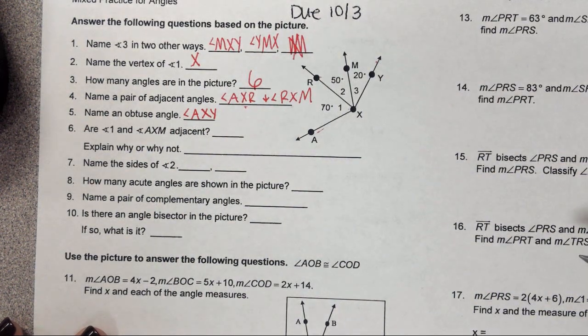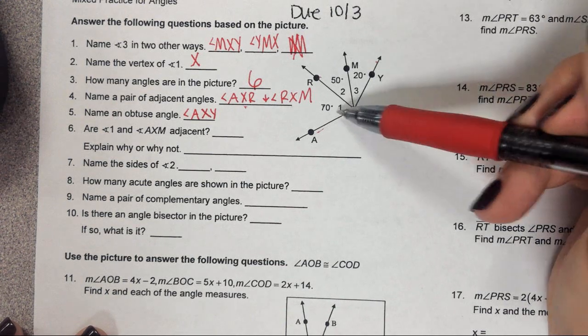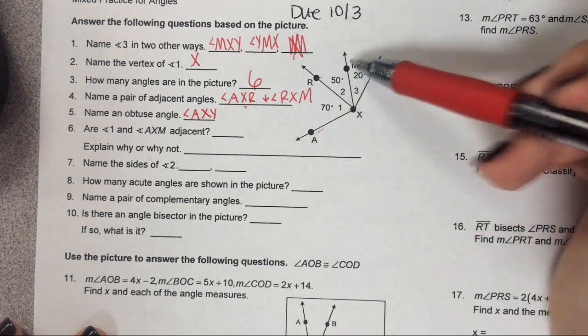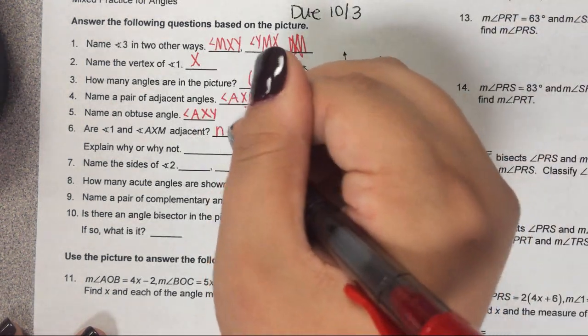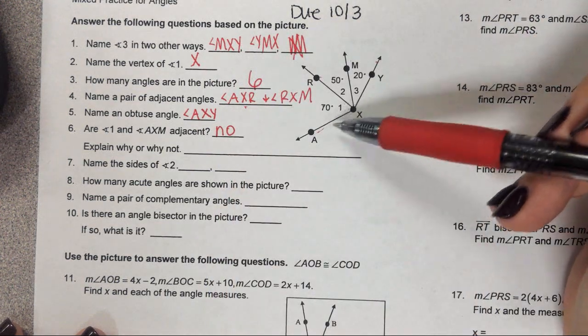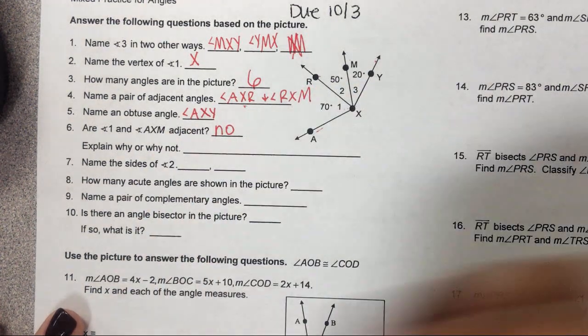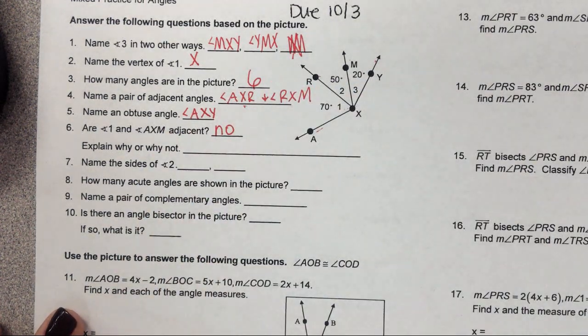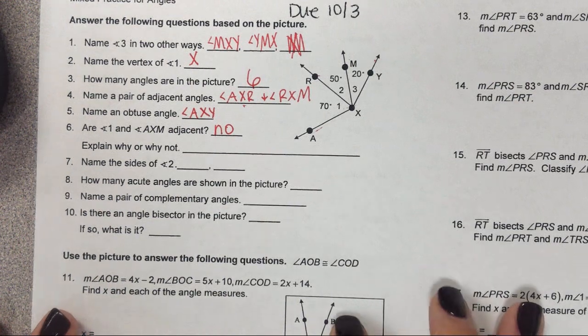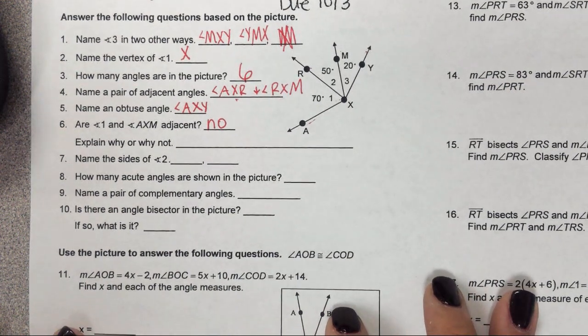Are angle 1 and AXM, so here's angle 1 and AXM, adjacent? That would be a no because angle 1 is inside of AXM, not next to it. I just explained it. I'm not going to write it out, but you can. It needs to be next to it to be adjacent, not inside of it.